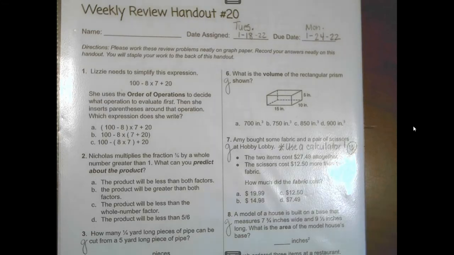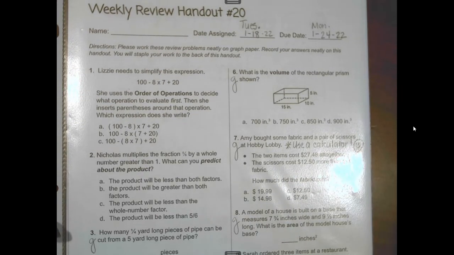I am going to preview the first 5 questions of your weekly review handout. So for today, you have 5 questions you're going to work out and answer. Don't forget, if there is a G recorded underneath the item number, you need to work this out on graph paper very neatly in number order.